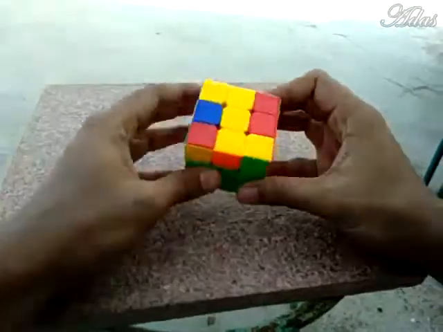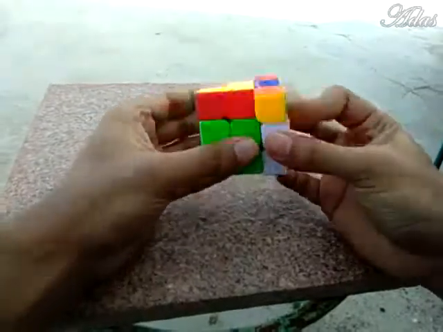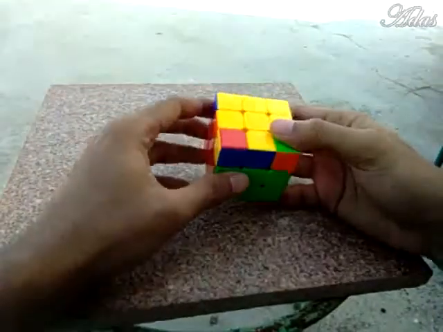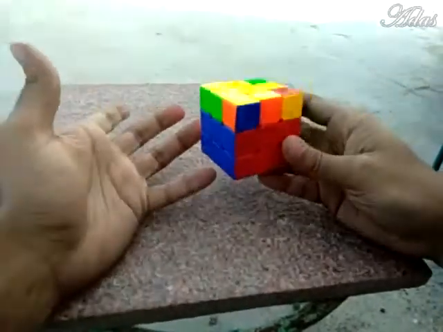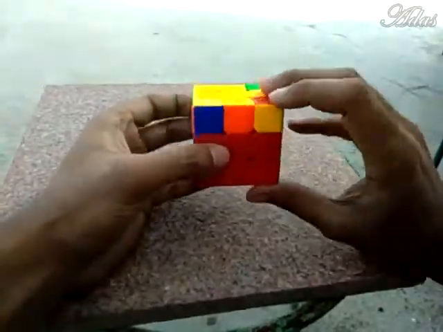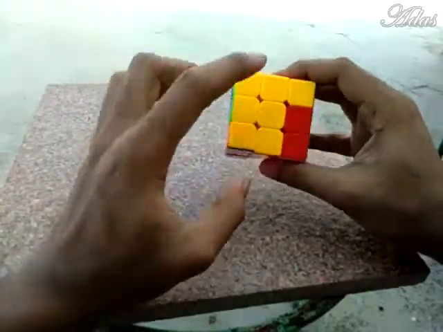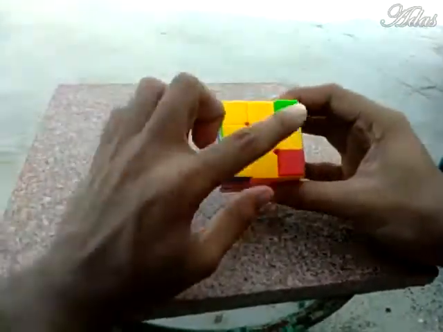Okay, so we got a straight line here. From this straight line you can go, here it is. Now let's take a different move to make the yellow face. Okay, one move you can do. Okay, let me show you the face here. The face is looking like this.